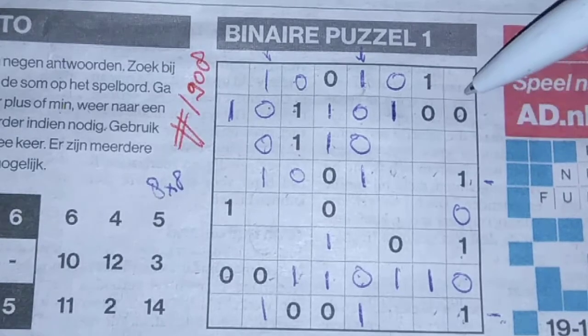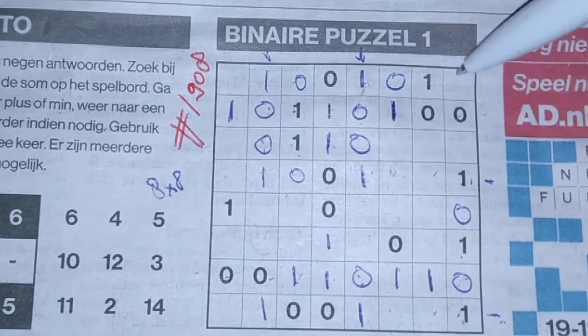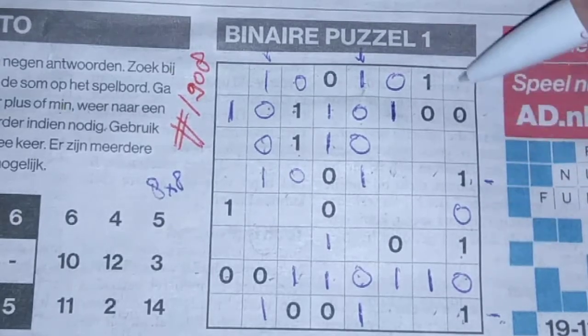3, 3. If I place an 1 here and an O, yeah.